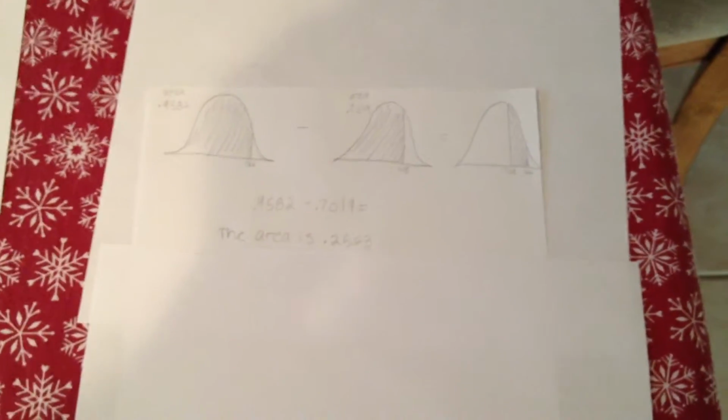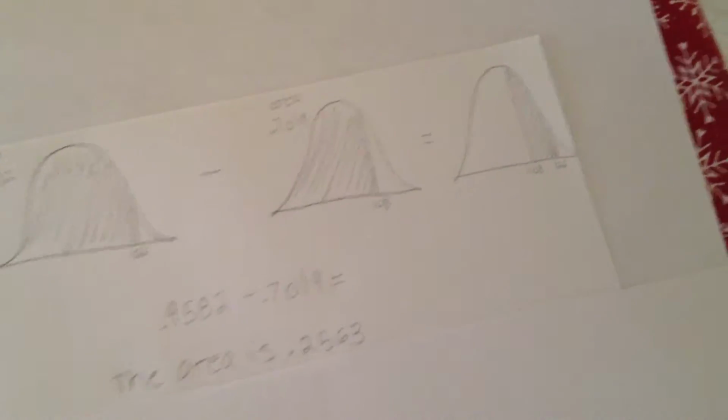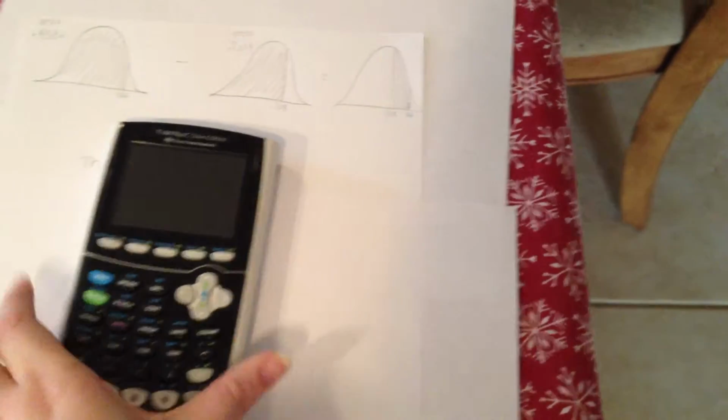And our answer is 0.2563. Now, before we circle our answer and say that's the correct answer, we must check our work on our calculator.